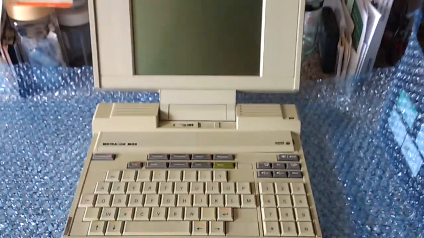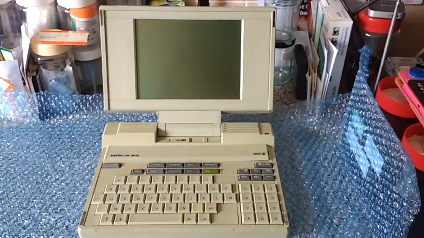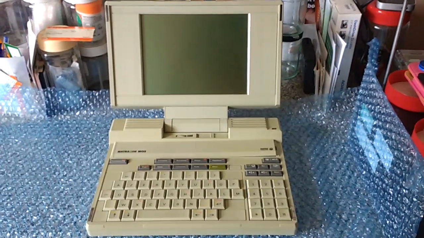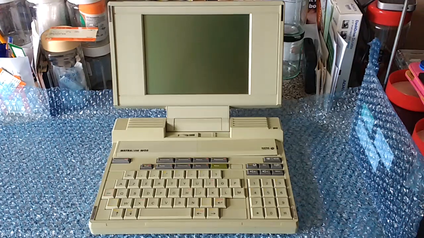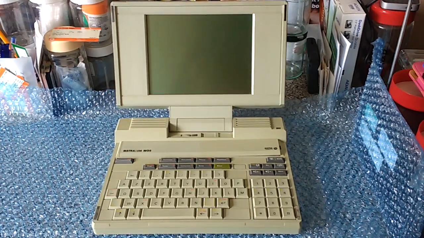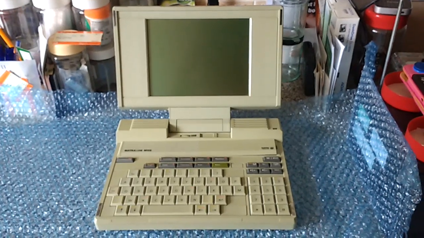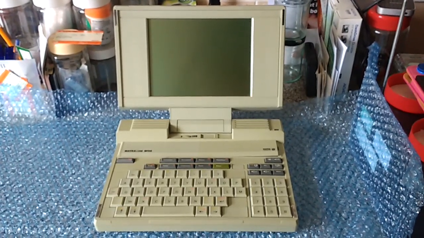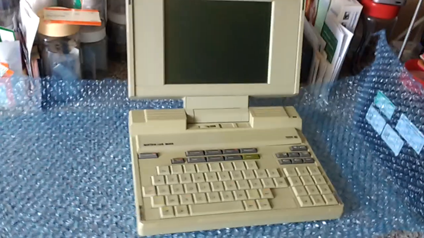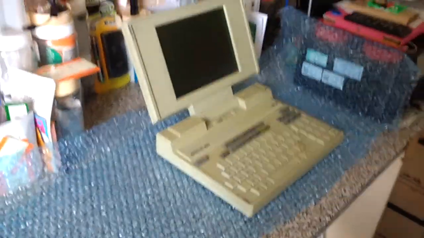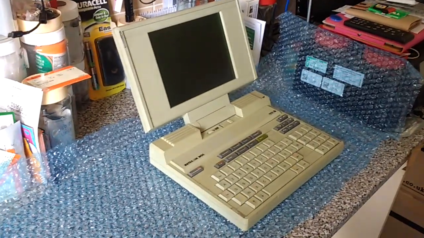But this is a portable Minitel terminal from the French precursor to the modern day internet. And as you can see, I have literally just unwrapped it and inspected it. It is an extraordinarily beautiful piece of equipment. I mean, it is made in France, so that stands to reason.